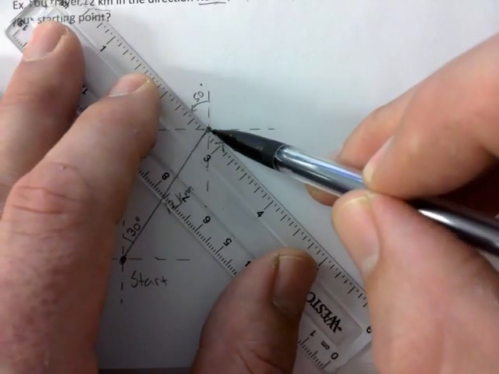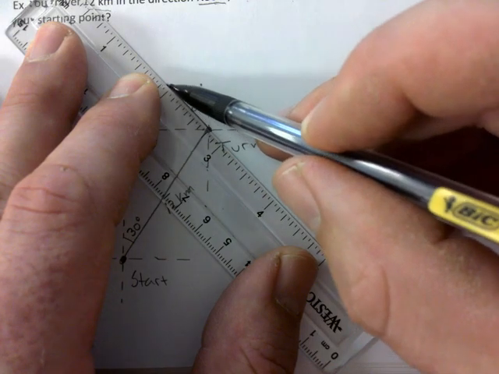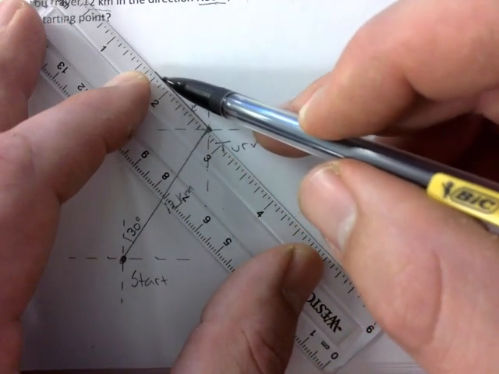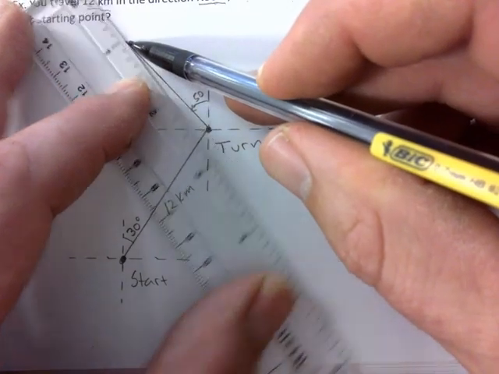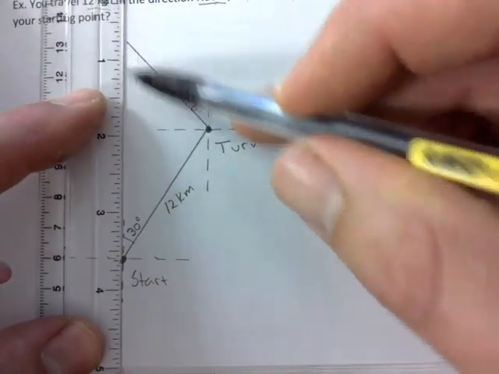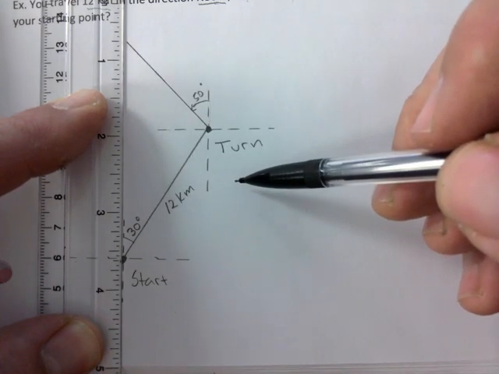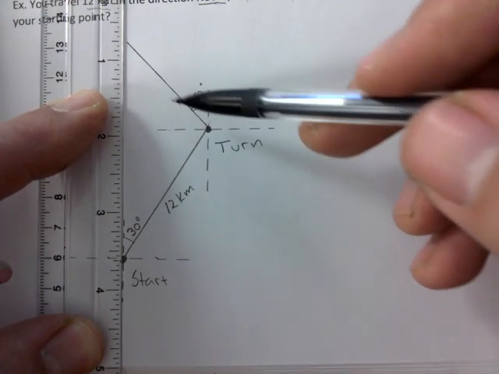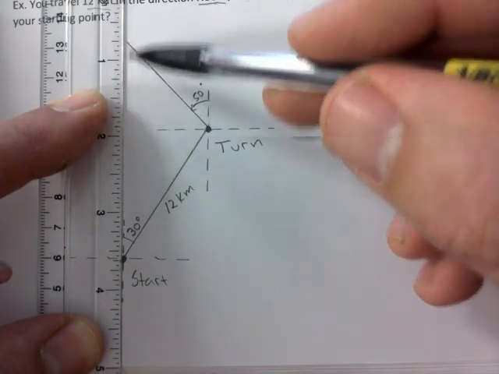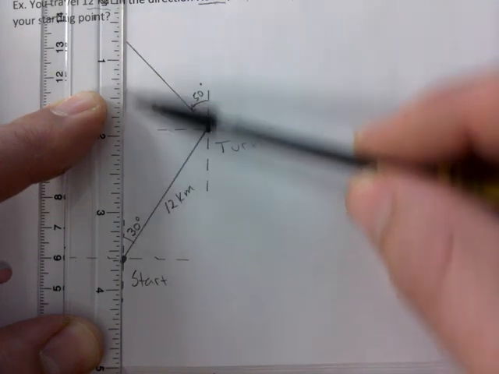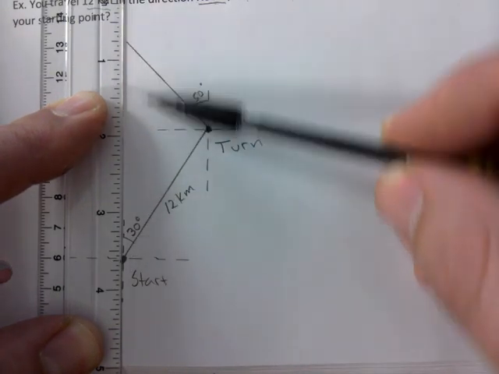Now, this is the biggest problem that students have, that I see them make all the time. Students want to perfectly line this up with where they started to make a nice triangle. But the truth is we don't know. We don't know if you're going to line up perfectly. In fact, 99% of the time, you're not going to line up perfectly north-south.